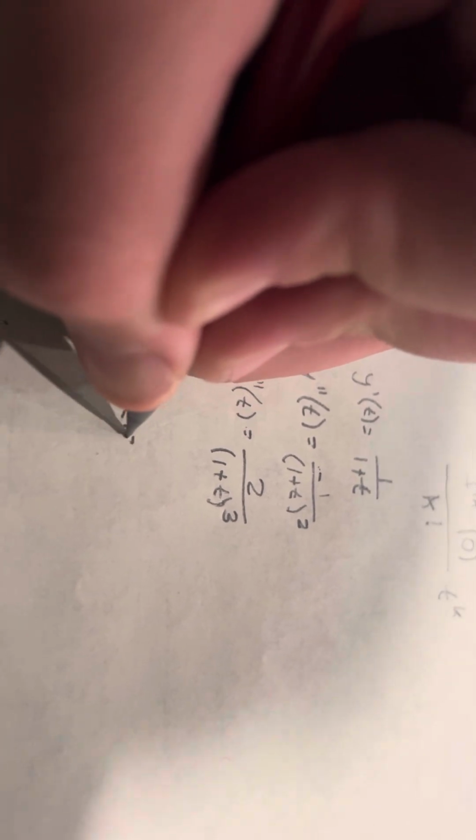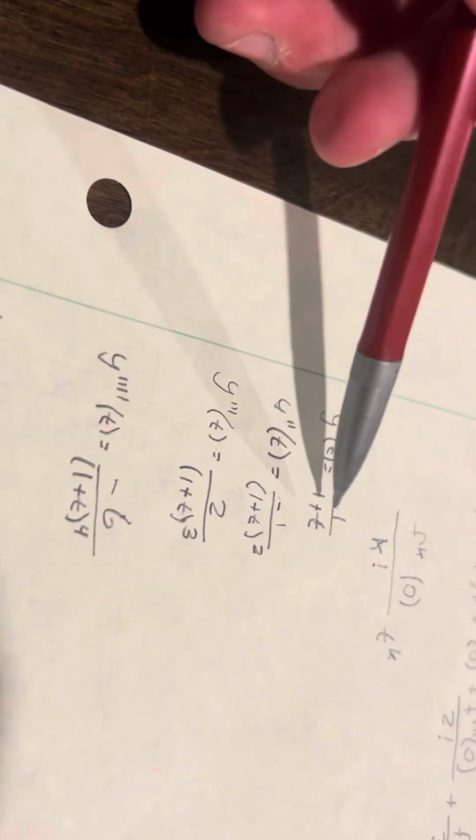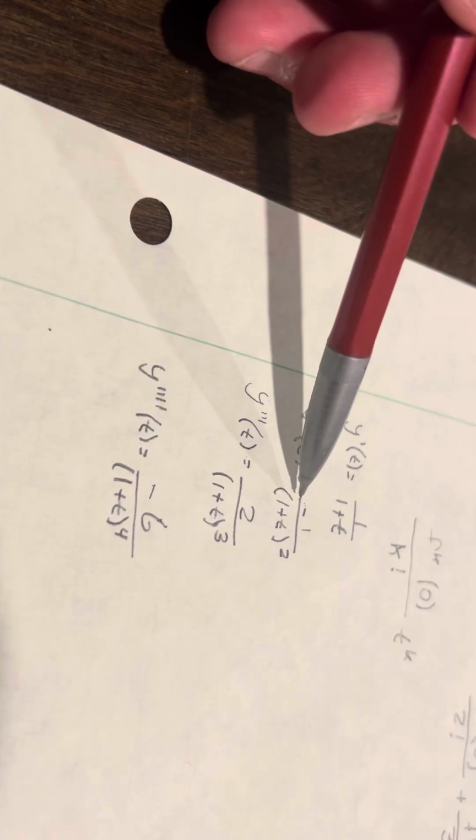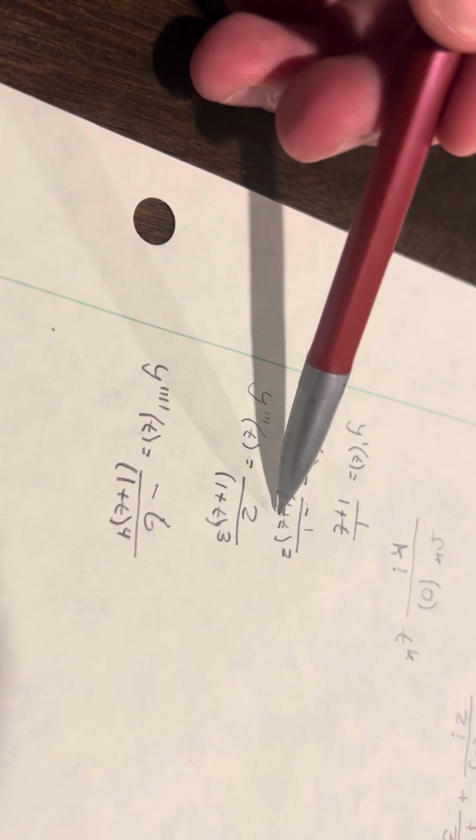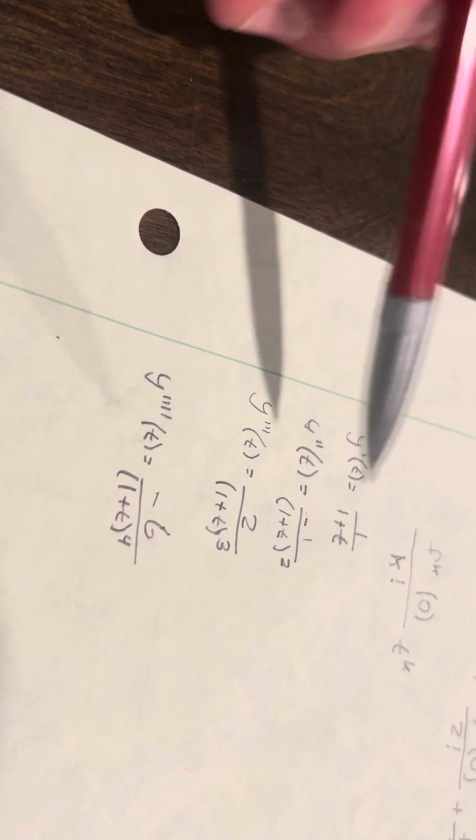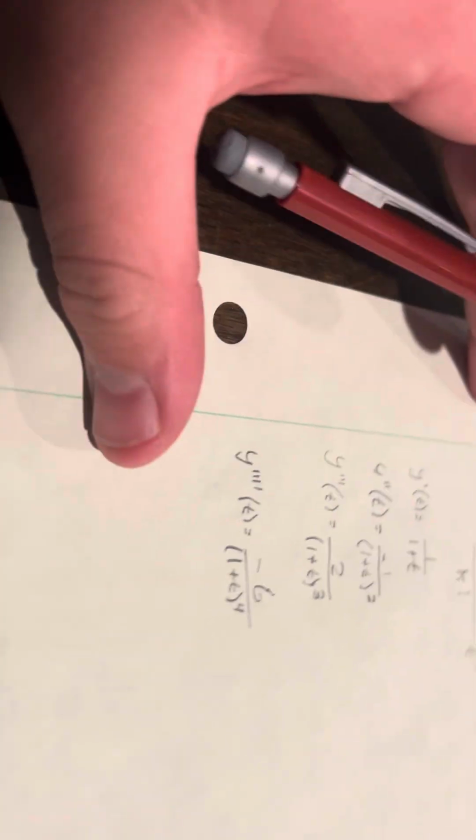And finally, y quadruple prime of t equals negative 6 over 1 plus t to the 4th. It switches between negative and positive because we're doing the power rule on the denominator, so a negative has to come up. And it flip-flops sign every time because we're multiplying a negative by a negative, which creates a positive.